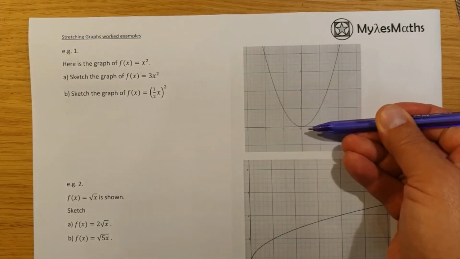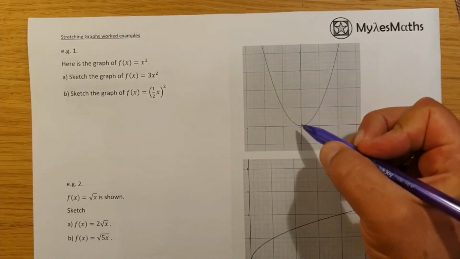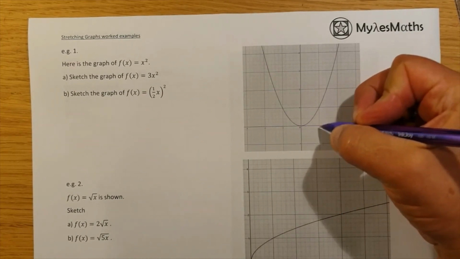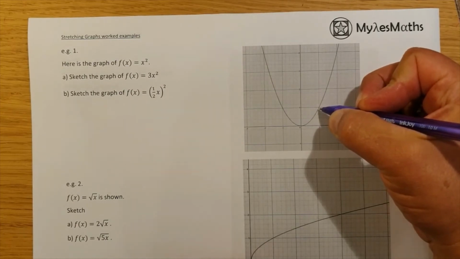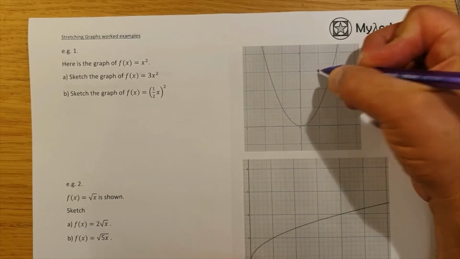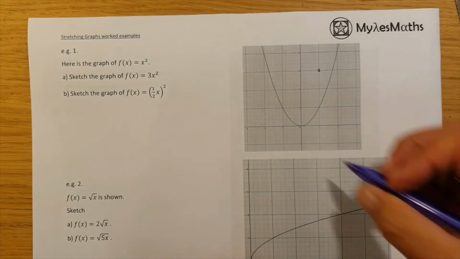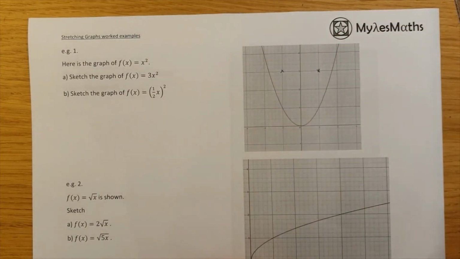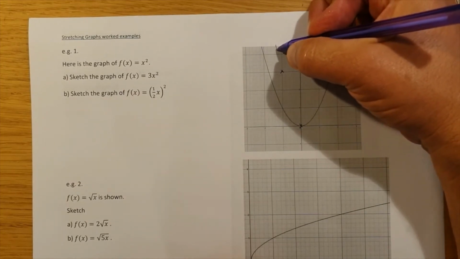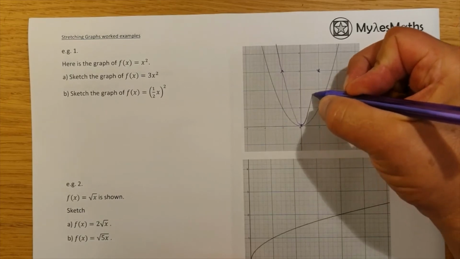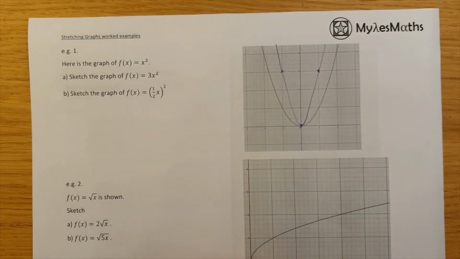We know this is stretching away from the x-axis, and that therefore this is an invariant point. However, we can look at the point 1, 1, and we know we're stretching away. So we're stretching away by a scale factor of 3. So we'll be going through the point 1, 3. Similarly, minus 1, 1 will become minus 1, 3. We know this is invariant, and therefore we can just sketch on our new graph. It's only a sketch, so it doesn't need to be too exact.